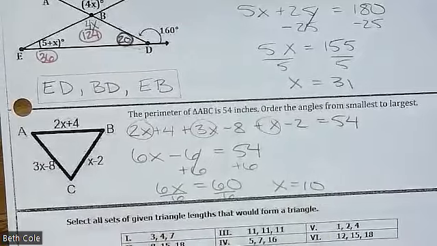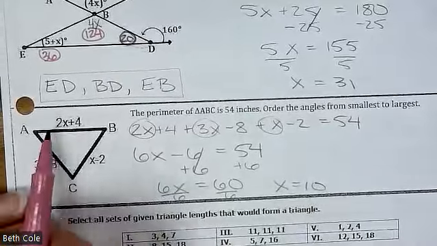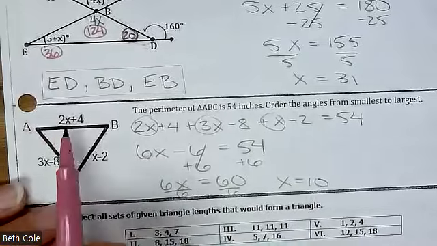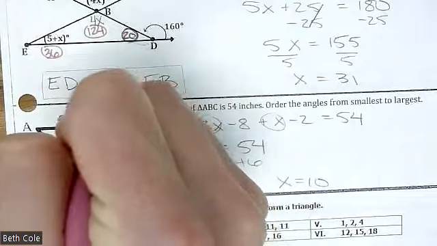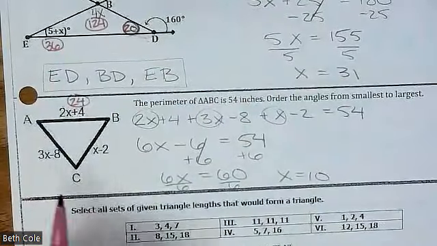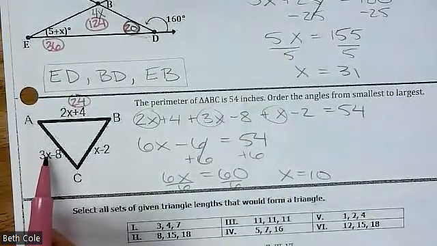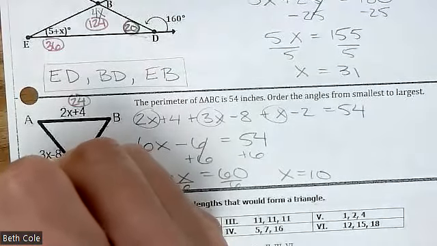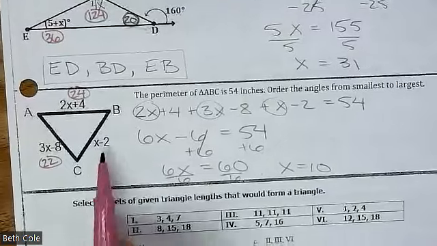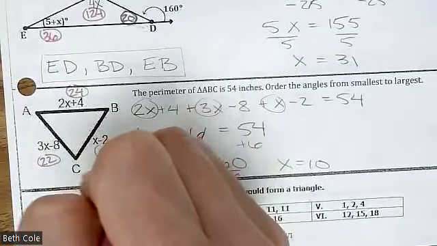So I'm going to take that 10, again, I'll use a different color here. We're going to plug that back in and see what all the sides are. So 2 times 10 would be 20, plus 4 would be 24 for that side. Over here, 3 times 10 would be 30, minus 8 would be 22. And then for this one, 10 minus 2 is 8.